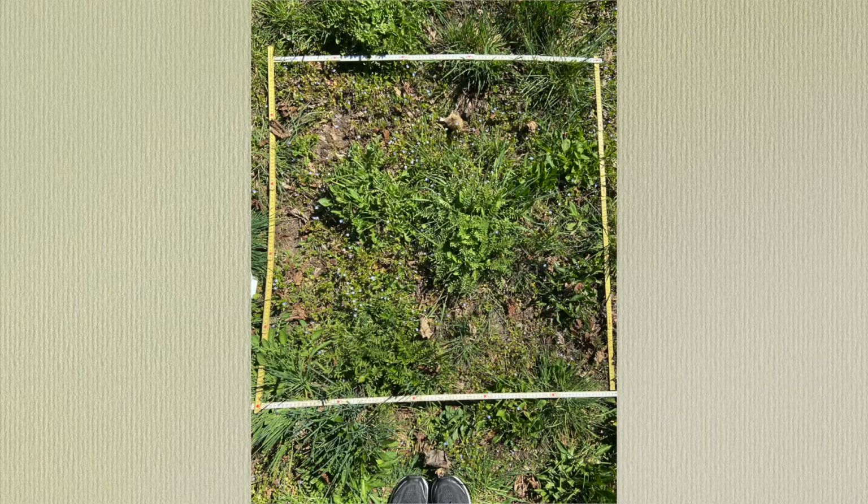Here is an example plot. This is a herbaceous plot in Switzerland. I have already done the cover estimate for all the species in the plot. And using this cover estimate, I found that 2 species in this plot make up 80% of the plant cover. This doesn't include bare ground or rocks or overstory species.